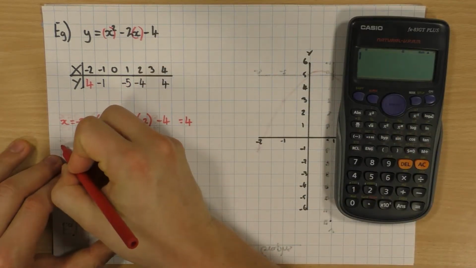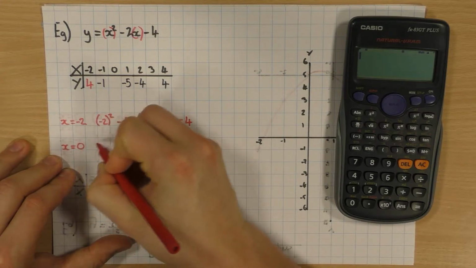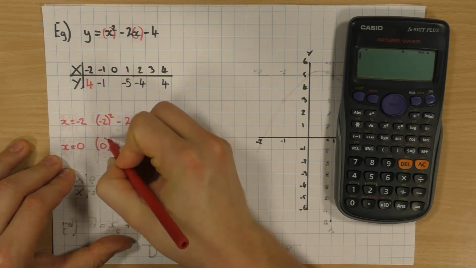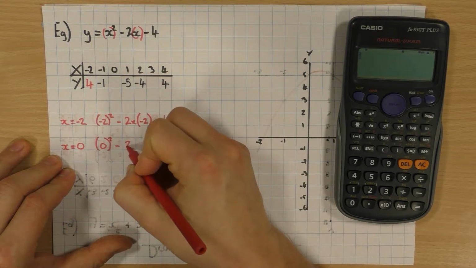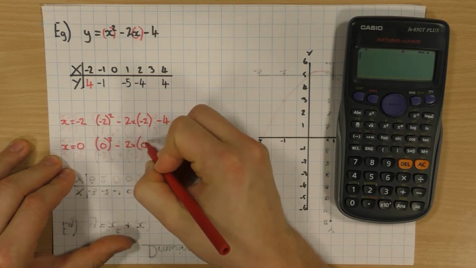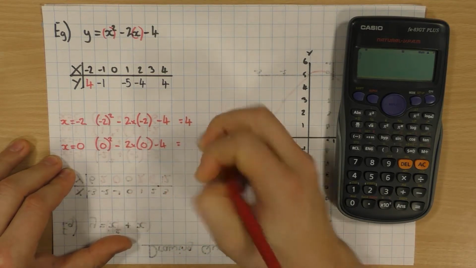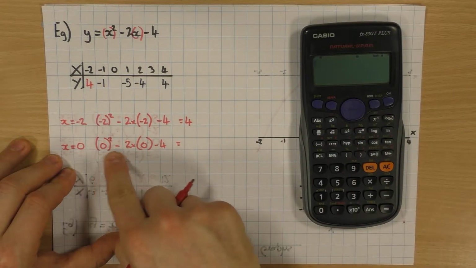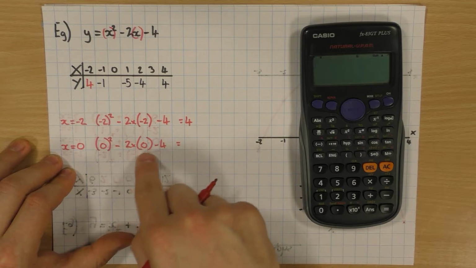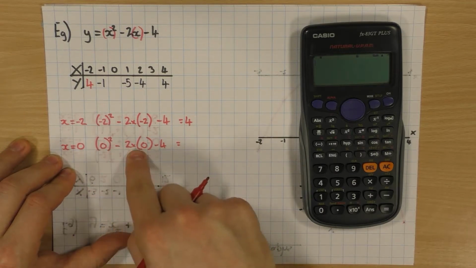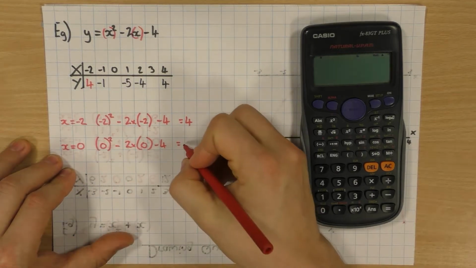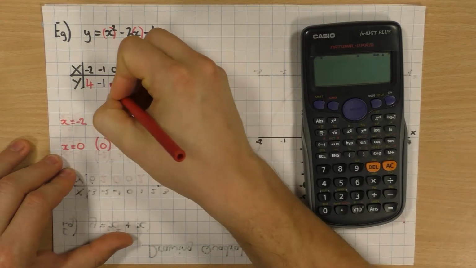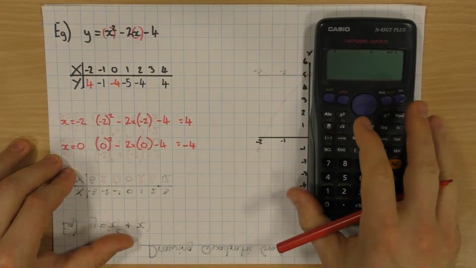Let's do x equals 0 then. So exactly the same thing, in brackets, so 0 squared, minus 2 times, in brackets, 0, and then take away 4. So again, you can use the calculator if you want, but 0 squared is 0, take away 2 times 0, well 2 times 0 is 0. So 0 take away 0 is nothing, minus 4 is obviously going to be minus 4. Or again, use your calculator.